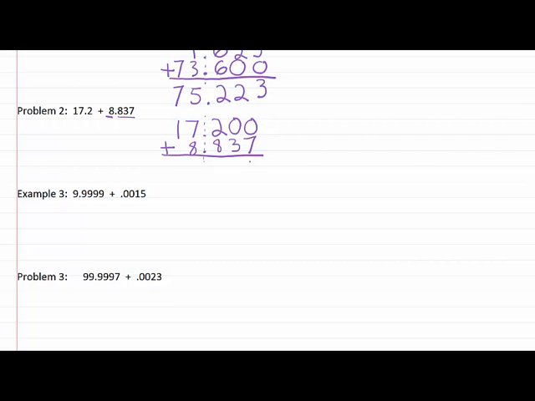Okay, 0 plus 7 is 7, 0 plus 3 is 3, 2 plus 8 is 10, carry the 1. 1 plus 7 is 8, 8 plus 8 is 16. Okay, and 1 plus 1 is 2. So our final answer for this problem is 26 and 37 thousandths.